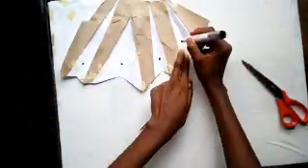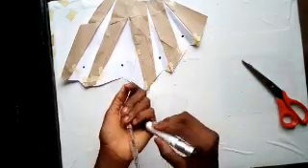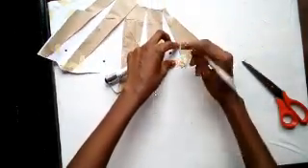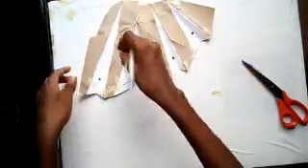Because I'm actually going to be removing this brown paper, and everything is going to be white. So I'm using these different pens to differentiate where should be inside and where should be outside.